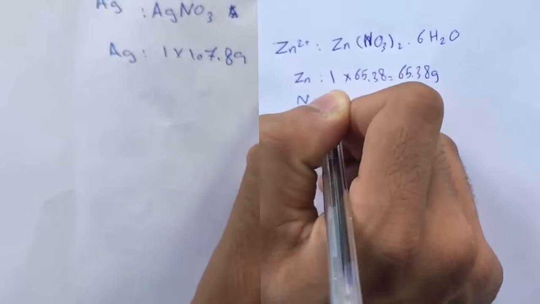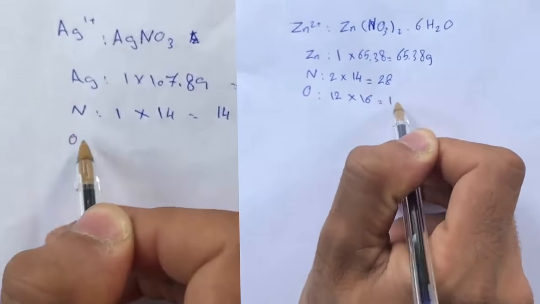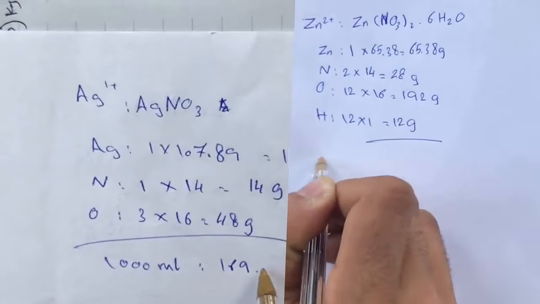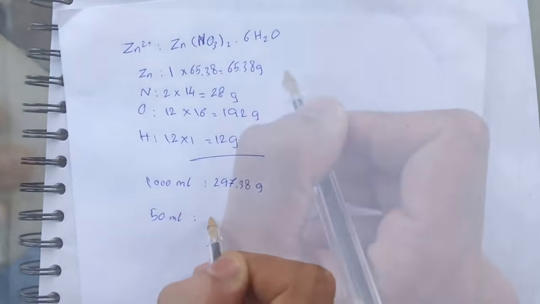The first thing we did was calculate the total molar mass for each material in order to get the mass that will be used for 50 ml of water.